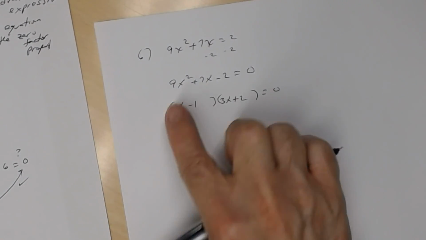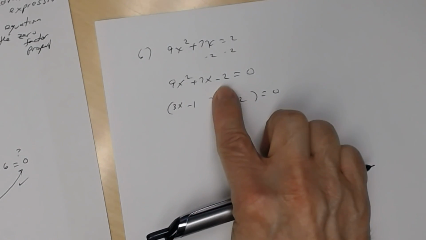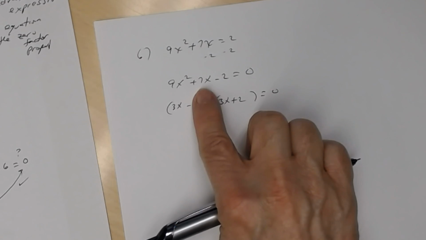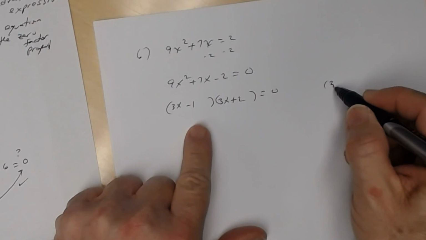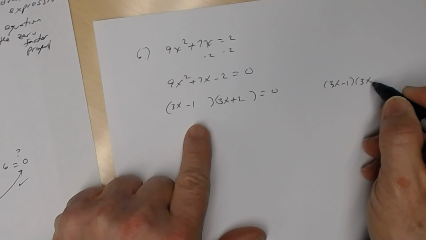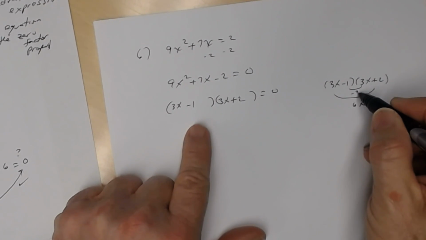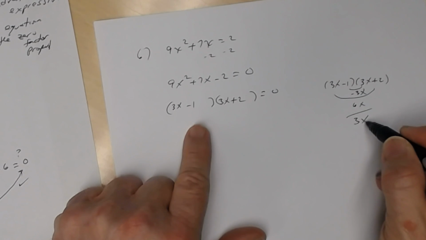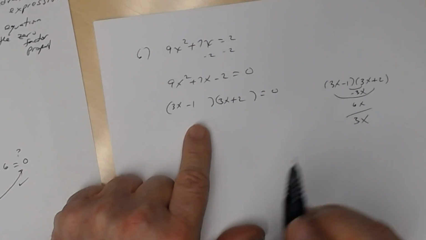3x times 3x is 9x squared. That's your true statement. A negative 1 times a positive 2 is a negative 2. But remember, you got to check that middle term. What's the outer? Well, the outer, I'm going to go ahead and check it here. 3x minus 1 times 3x plus 2. The outer is 6x. The inner is a negative 3x. And when I add them up, I get 3x. So that didn't work.